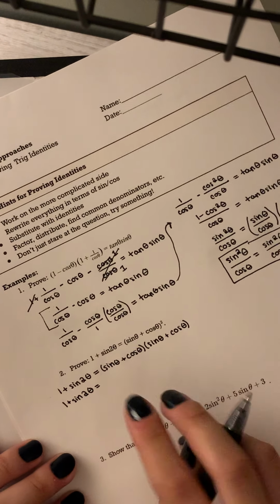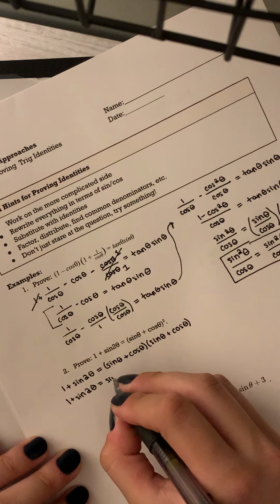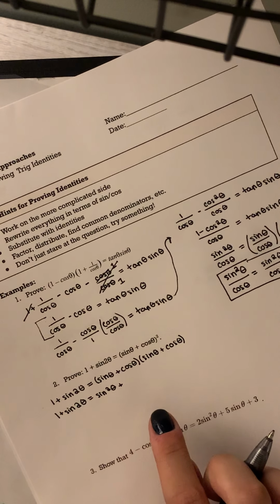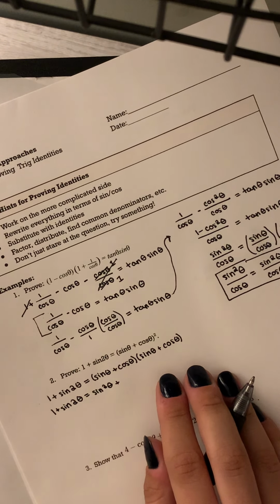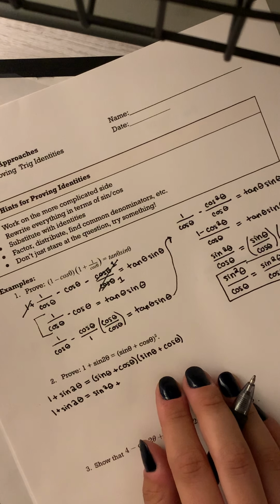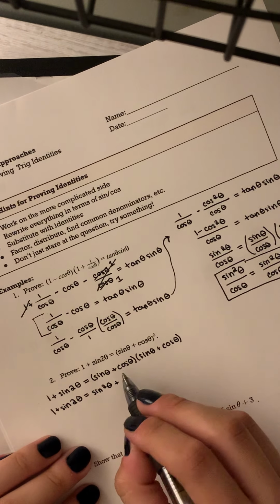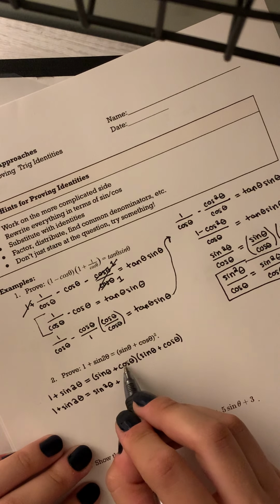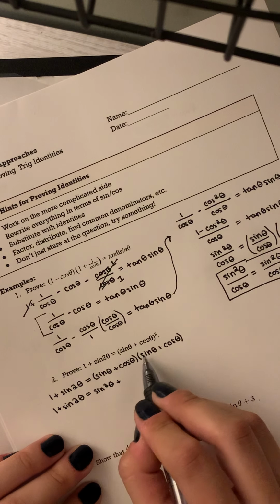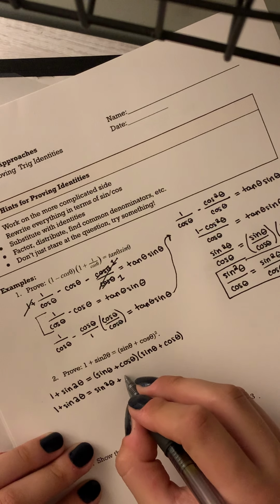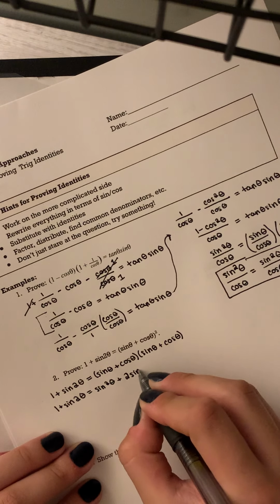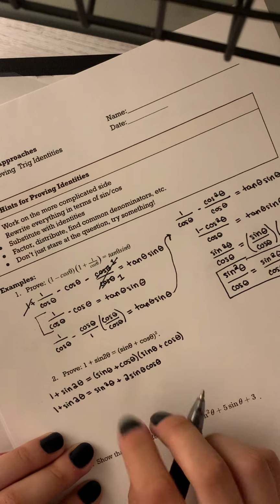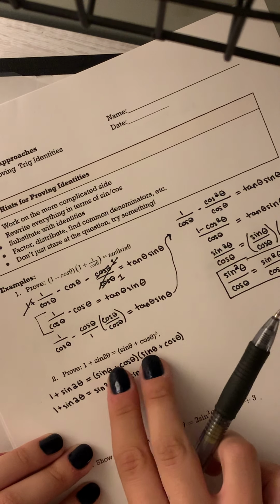So our left side stays the same. We distribute and get sine squared theta. And then when you distribute, this is going to give us sine theta times cosine theta, and our two middle terms here are also going to give us sine theta times cosine theta, so we can just write 2 sine theta cosine theta, because we'll get that from our outer and our inner terms.